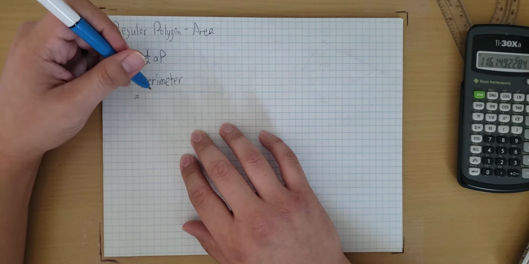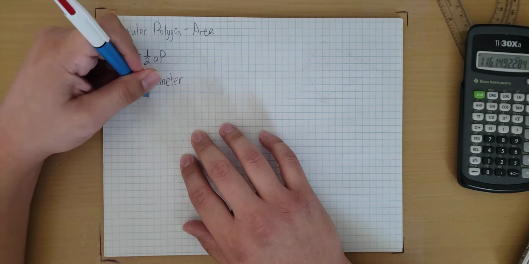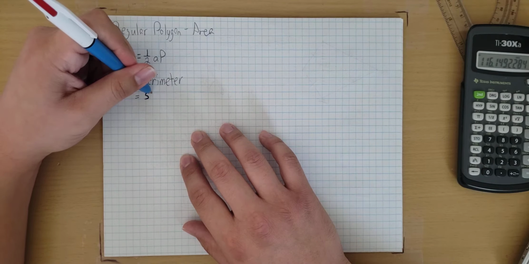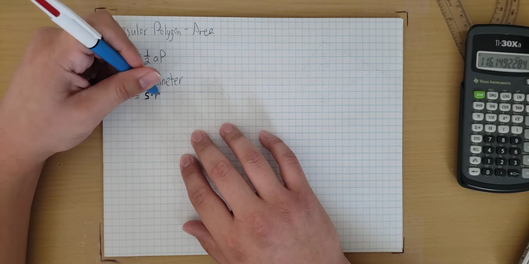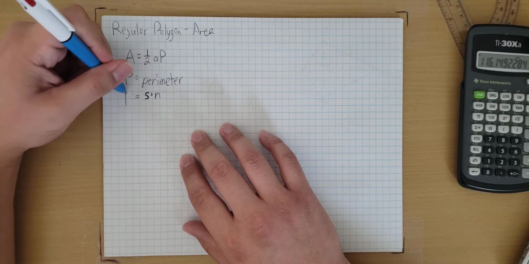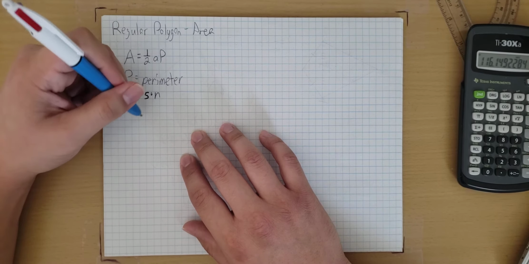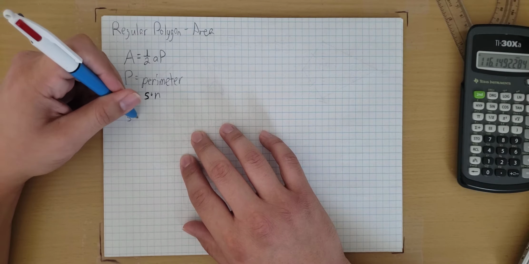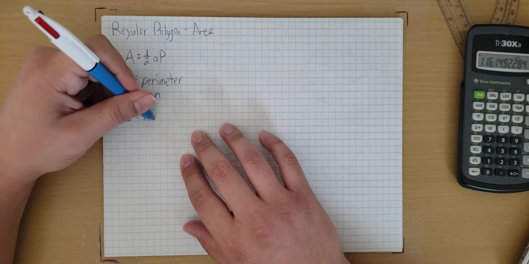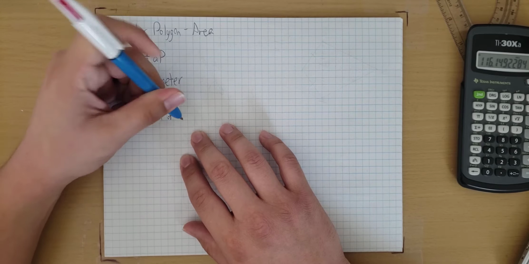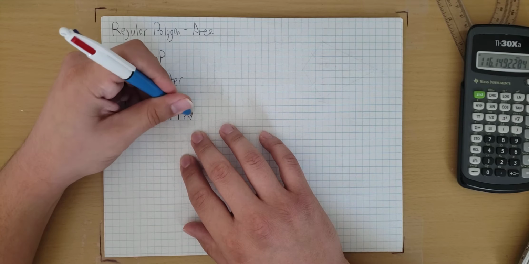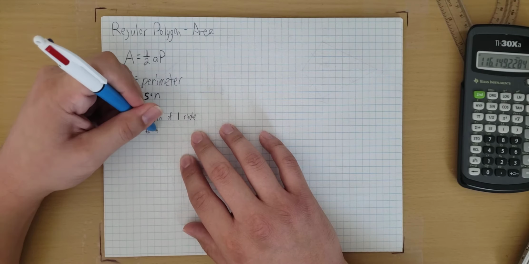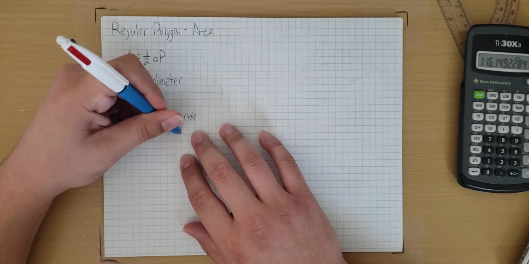we'll call it S, that is an S, not a 5, times N, where S is the length of one side and N represents the number of sides.